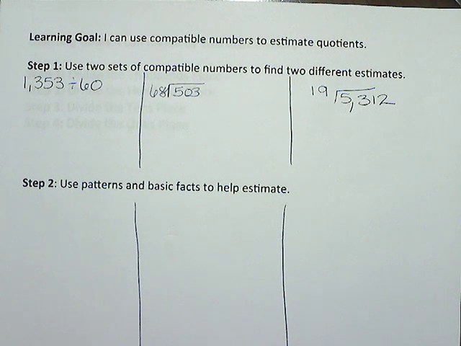So the first step that you want to do is find two sets of compatible numbers to find two different estimates. Now this is going to help you come up with an estimate that's pretty close. Compatible numbers are numbers that go together, either when you're adding or dividing.